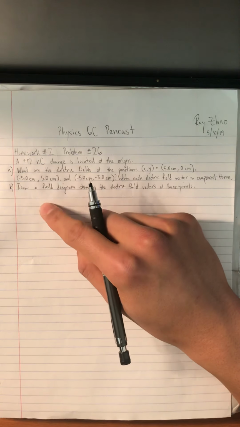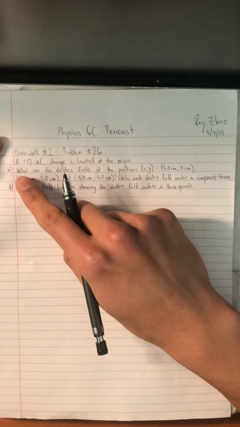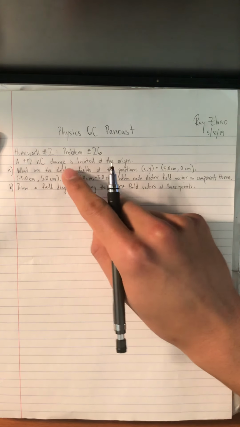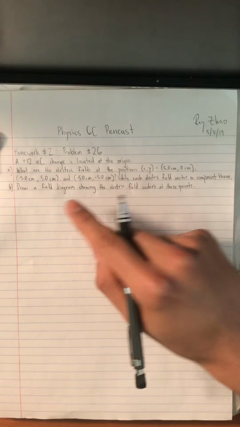This question has two parts, and it starts with a positive 12 nC charge located at the origin.